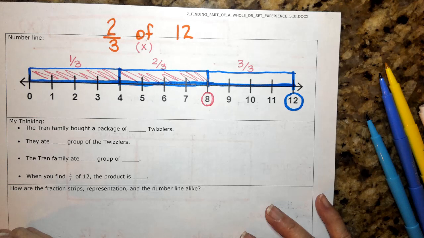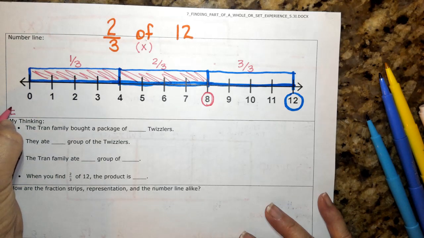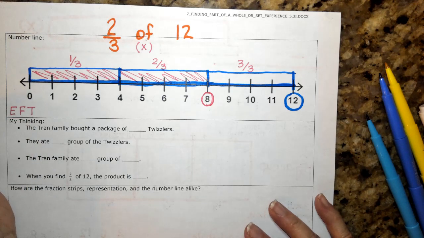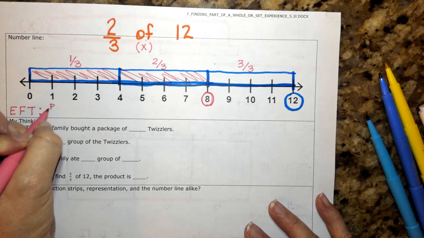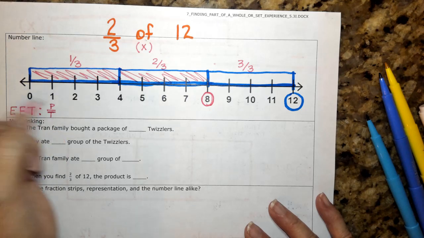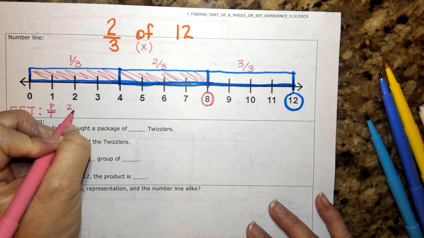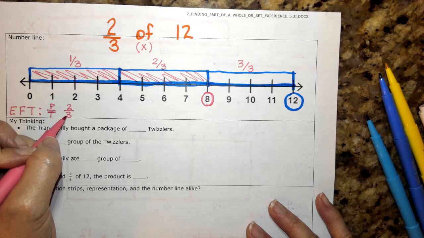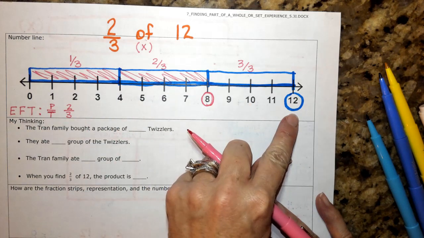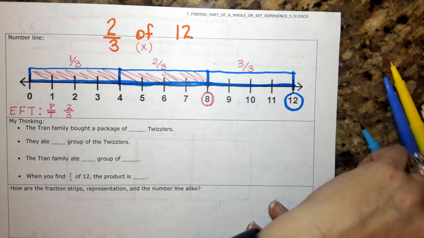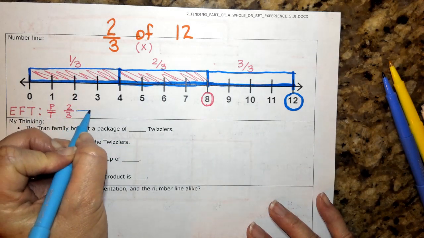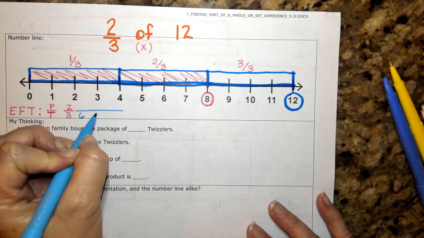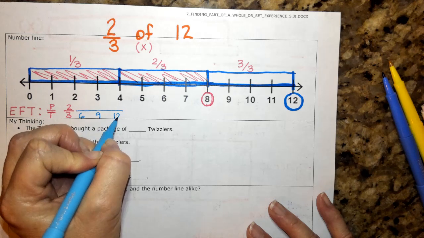So one more thing I want you to think about is your EFT. How can our EFT also help us? Well, we know our EFT is made up of a part and a total. And if we're thinking about the part and the total, 2 being the part and 3 being the total, well, we don't have 3 here, we have 12. So we need to extend our total to get to the number 12. So 3, 6, 9, 12.